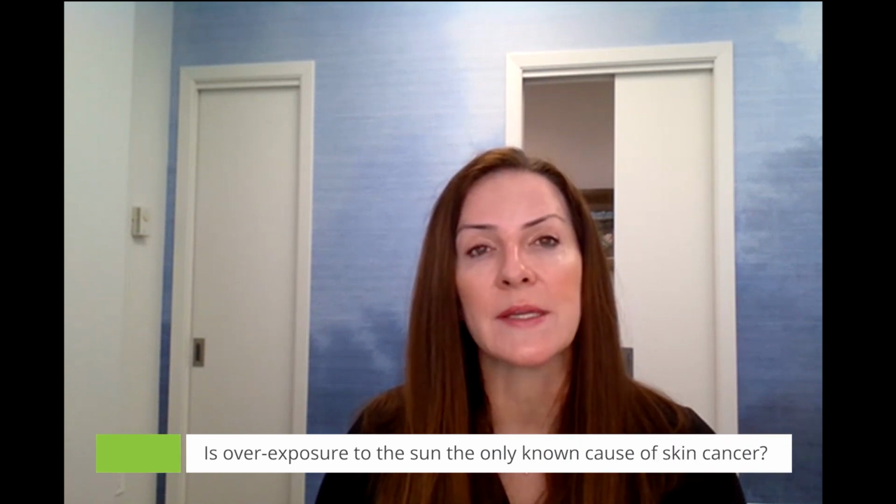So we know that 85 to 95% of melanomas are caused by UV radiation or the sun, and that would also include tanning beds. Tanning beds are a definite cause of melanoma. Another major factor is genetics. It's possible that a small portion of skin cancers unrelated to sun may be caused by other factors like viruses or chemicals or environmental pollutants, but really more research is needed to confirm this.